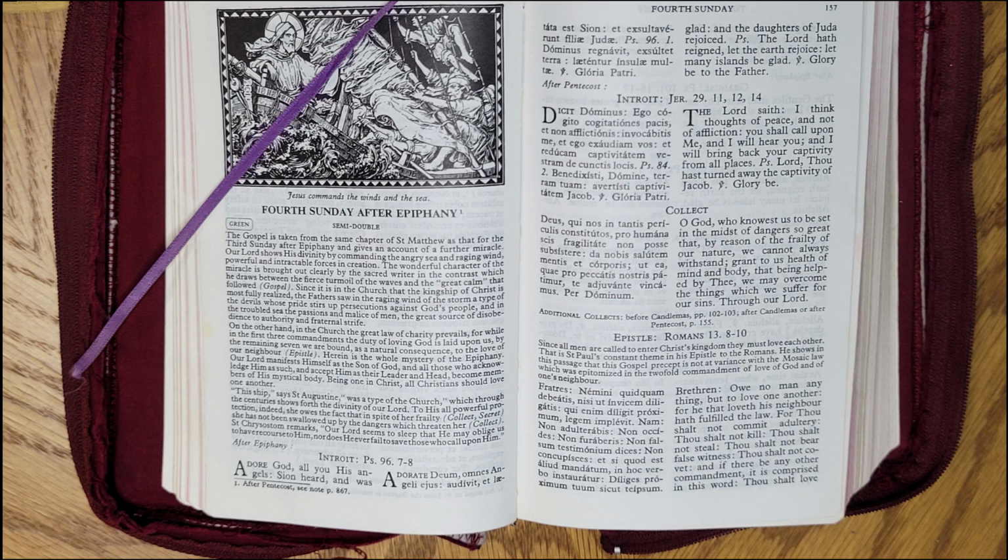And so what I'm showing here is the fourth Sunday after the Epiphany. You see my purple ribbon there because that's the first ribbon, kind of left to right, in my Missal. So it's not a stretch to put it on this page. I mark this page and I'm done. Boom.